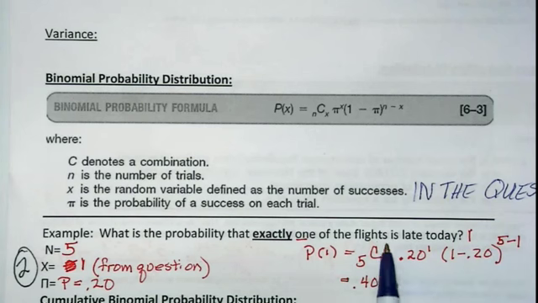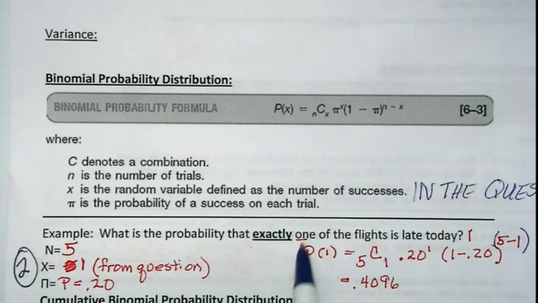After each of this, 5 combination 1, hit enter, then hit times. Make sure you put parentheses around the exponent. When you do this calculation, you should get 0.4096. That means there's a 0.4096 chance that exactly 1 flight is late.